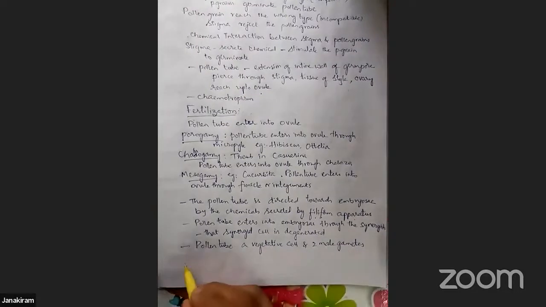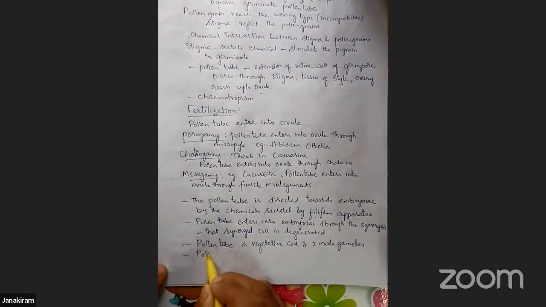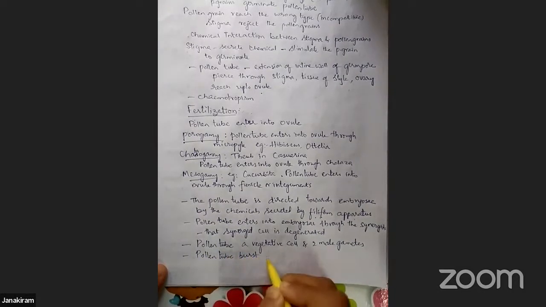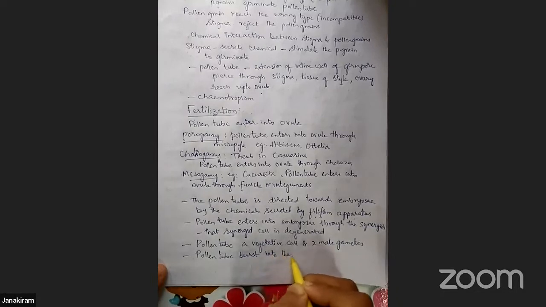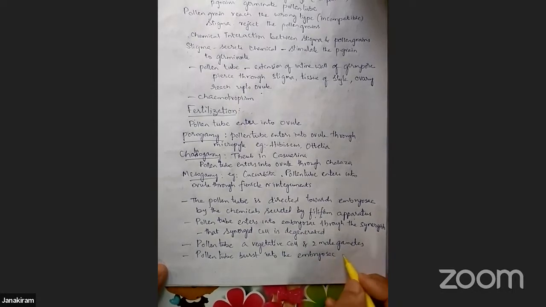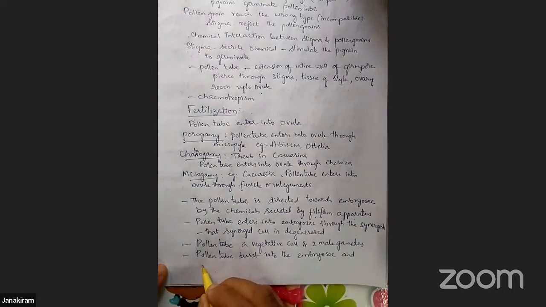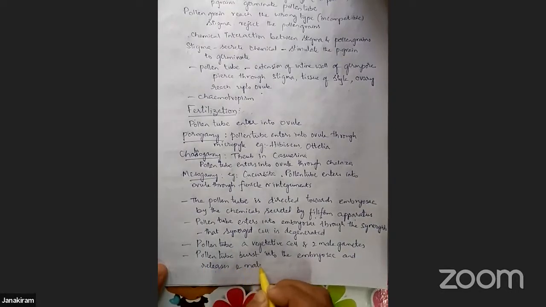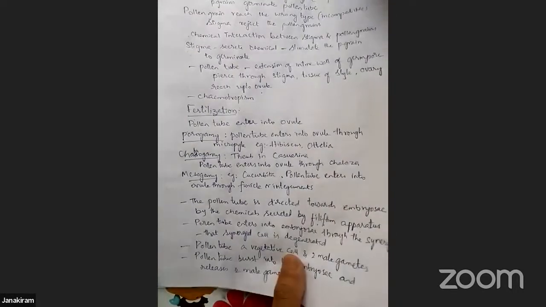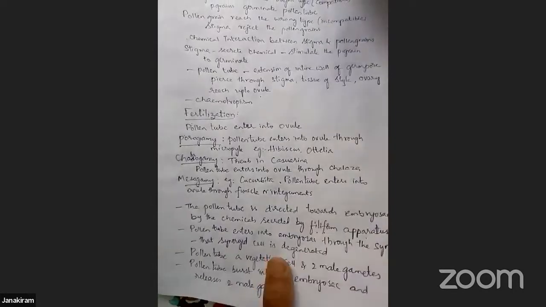So here, the pollen tube will burst into the embryo sac, and it releases the 2 male gametes into the embryo sac. When these 2 male gametes are released into the embryo sac, they help in a process called the fertilization process.